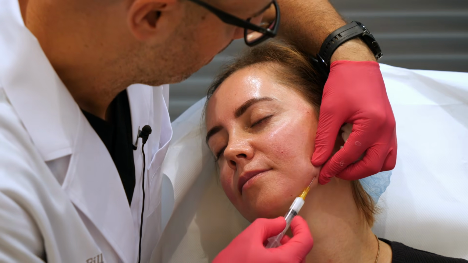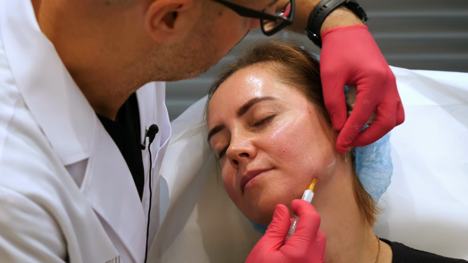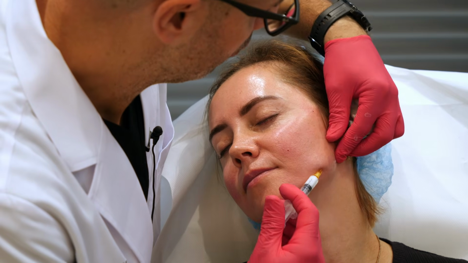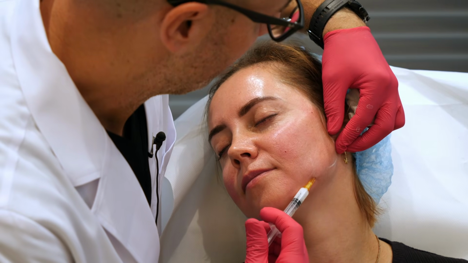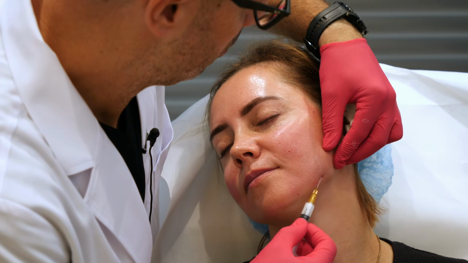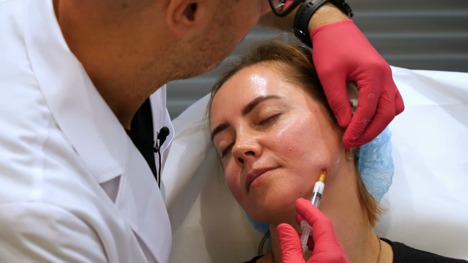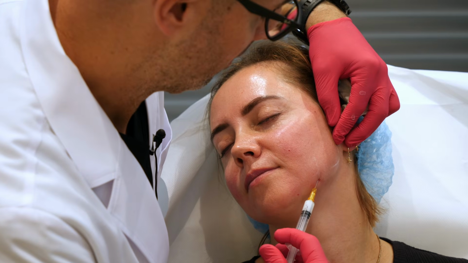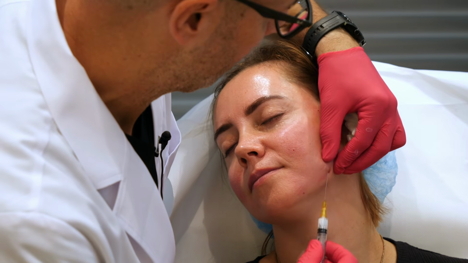And just now, I'm going to the musculocutaneous fibers to promote the lifting effect in this area.